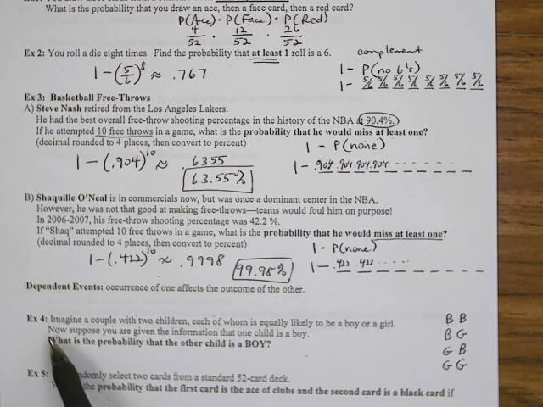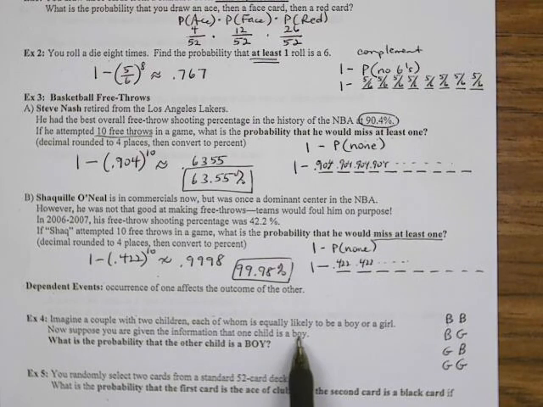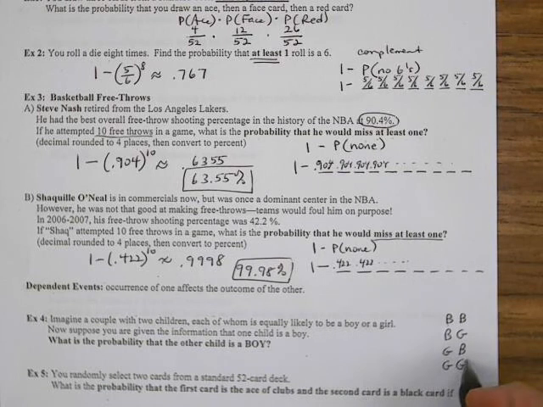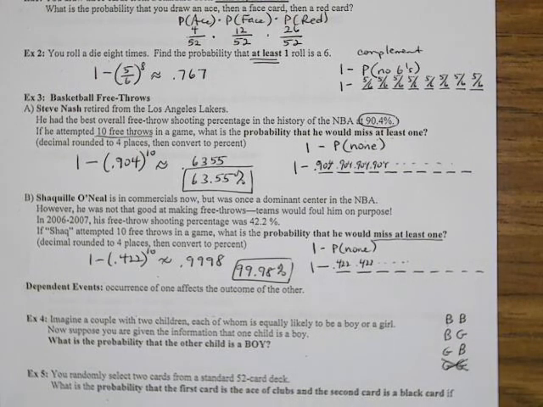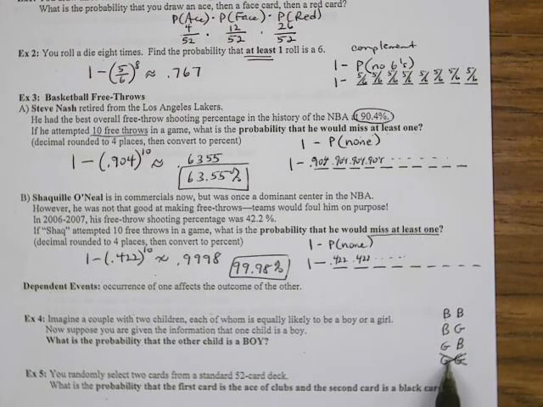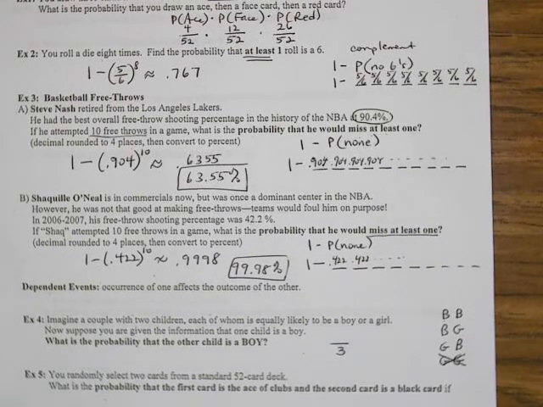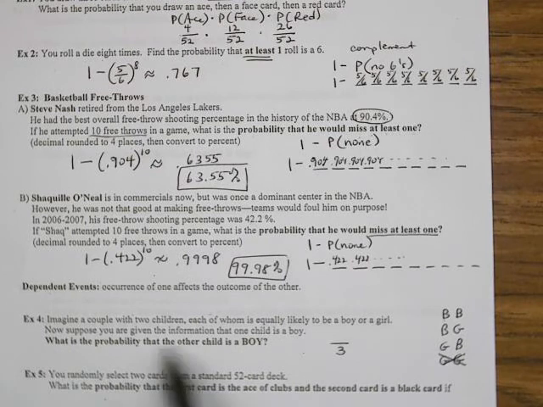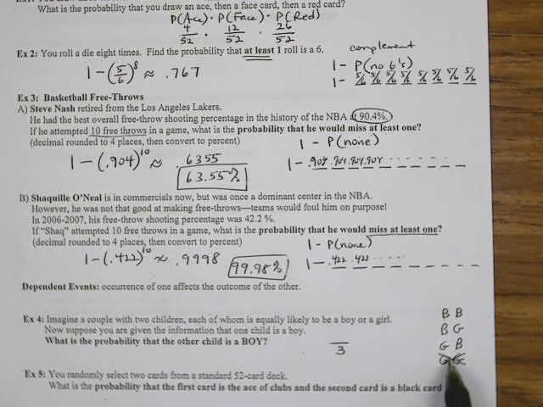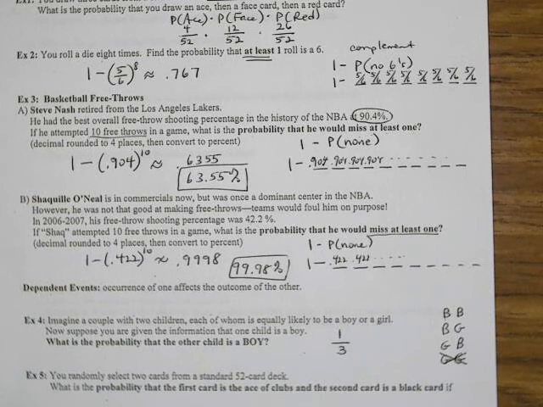But now it says, now suppose you are given the information that one child is a boy. So notice now, knowing that one child is a boy means I have to rule out that case, so I really only have 3 as my bottom number. And then what is the probability that the other child is a boy? Well, out of those 3 possibilities, what's the probability that one is a boy and the other is a boy? That's just that first case, so that's just 1 out of 3.